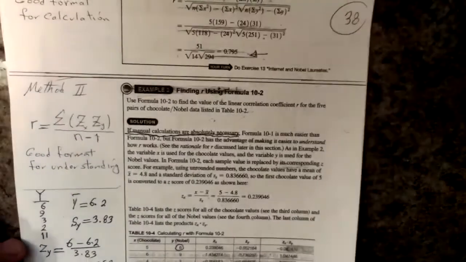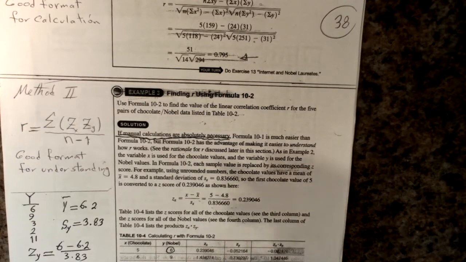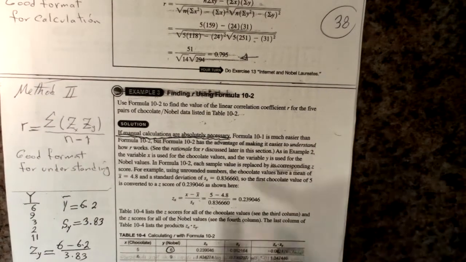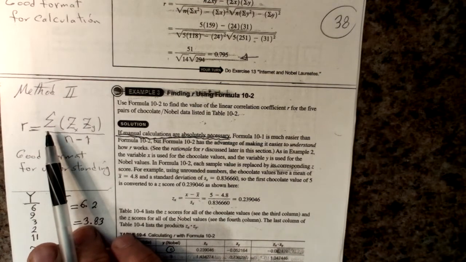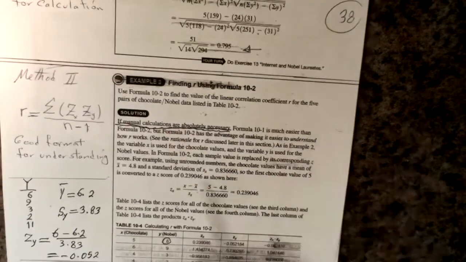Second method. The second method is to use this formula. In this formula, this is a symbol for the sum of zx and zy. And how do I find zx and zy? I'll show you the example here.